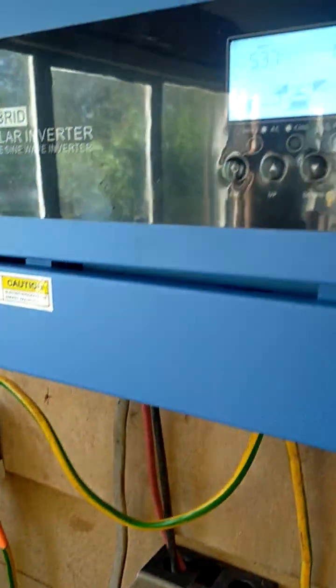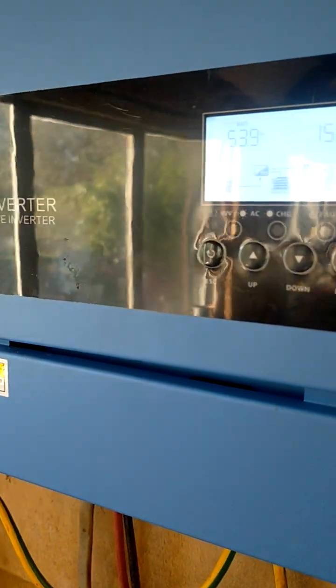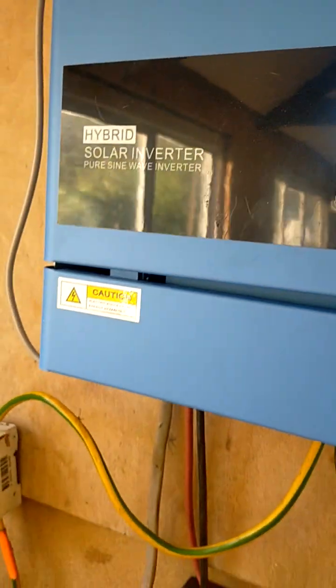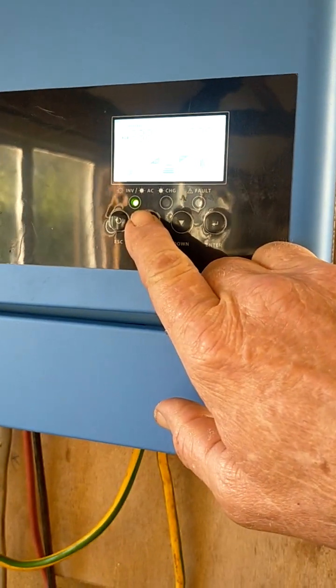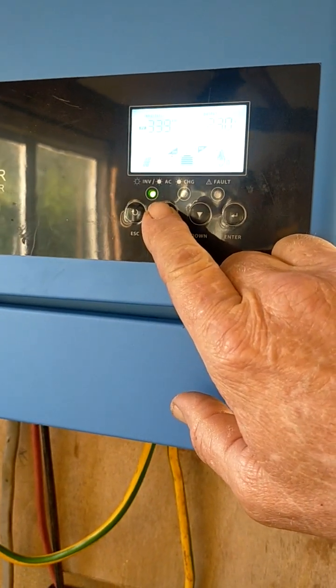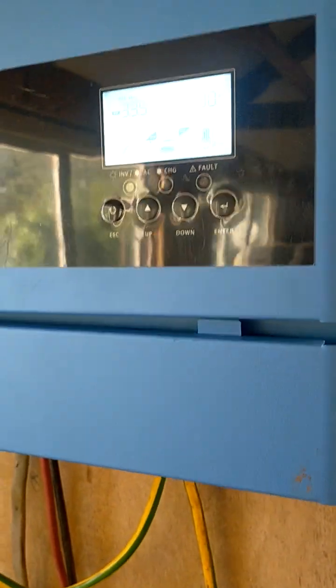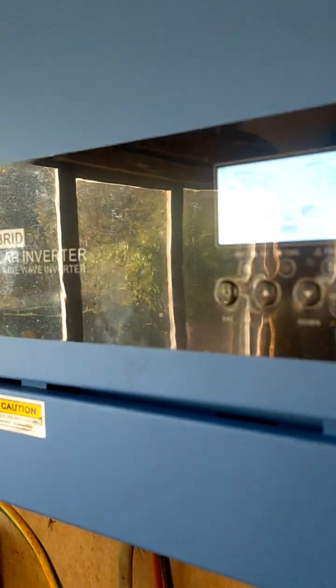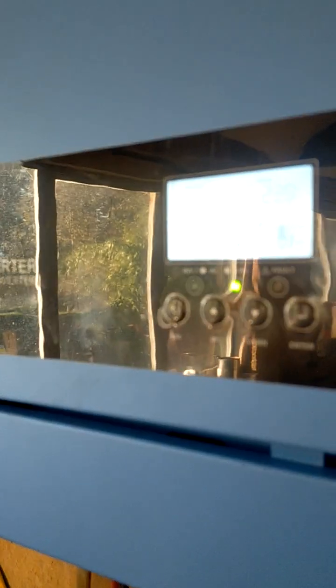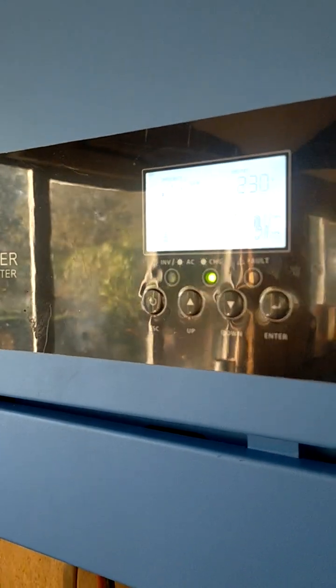Watch how this goes up once you put some load on it. I don't want to show the batteries, I want to show the PV in at the same time. Input to the battery is 3.35. Switch this on. Input to the battery drops to 1 kilowatt.